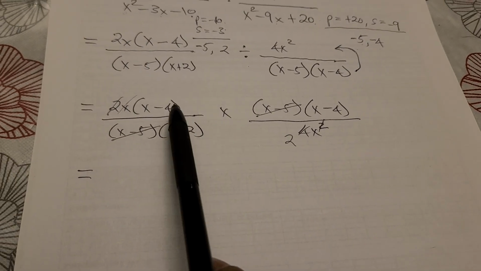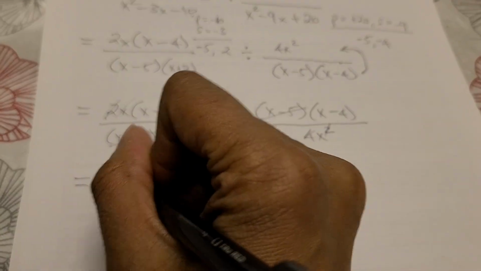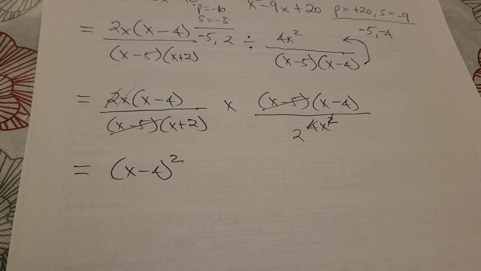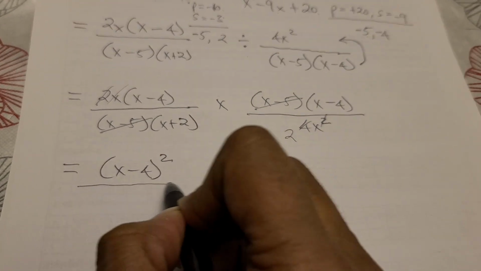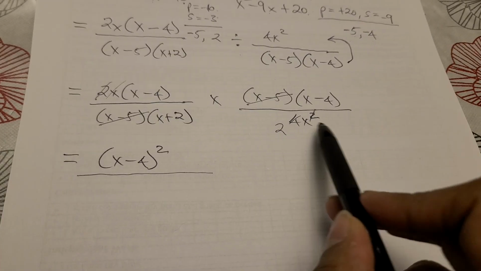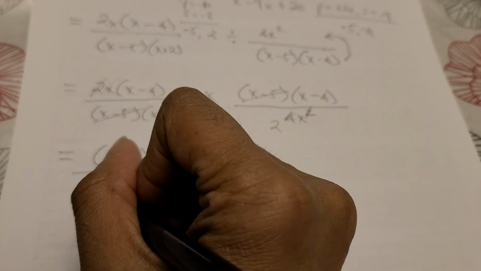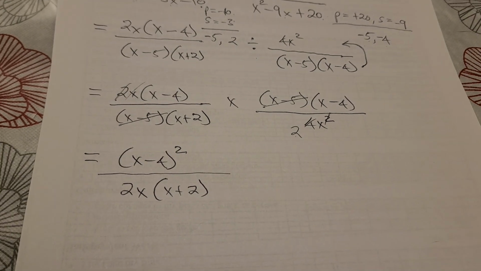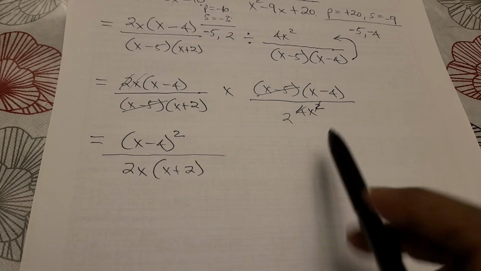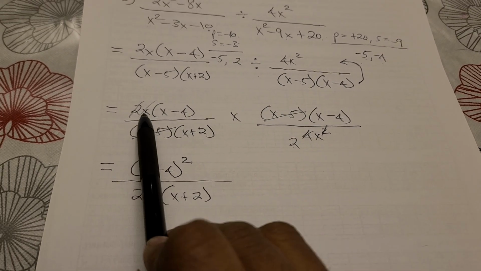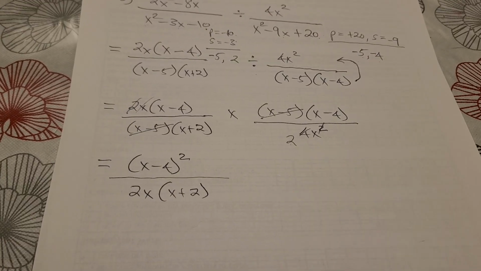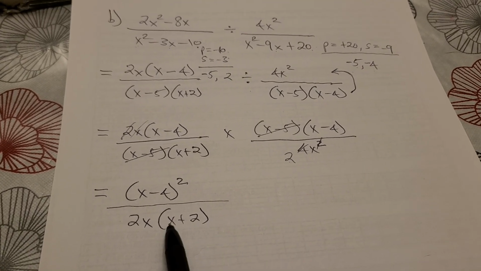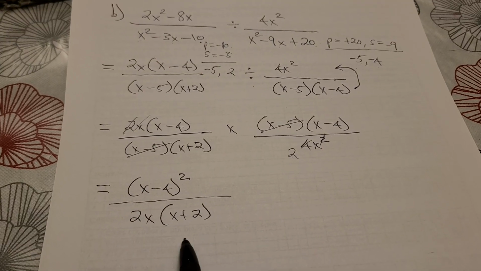So take a look in the numerator. I have x minus 4 and x minus 4. X minus 4 squared, like this. And in the denominator, what do we have here? All right, we have 2x and then x plus 2. Okay, so yeah, it seems a little bit messy maybe, if you can't see that. But I can see that we can just cancel out the factors right away, okay? And that way, you just end up with the final answer here.